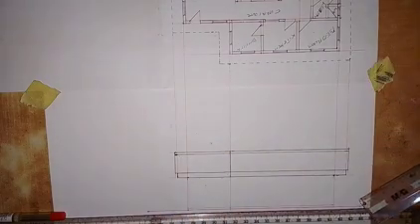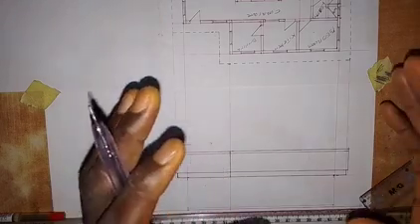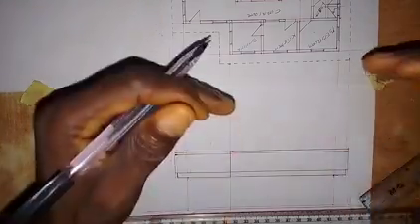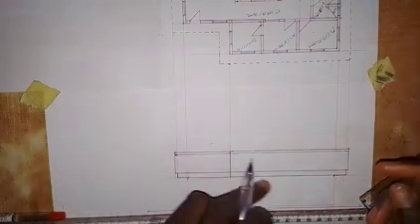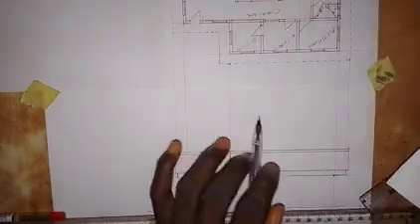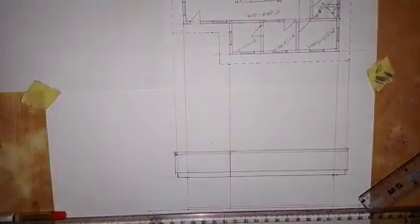You have to do that because it affects the shape of the roof. When we look at it in this direction, this line must be a thick line, because it is said in the question that we have it to be double pitch. So this is where we have double pitch. Very, very important.